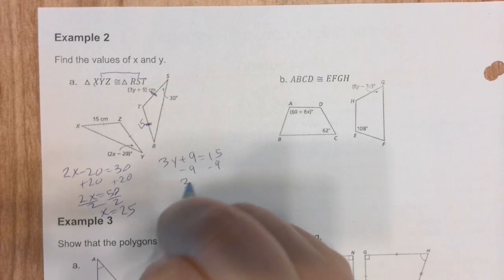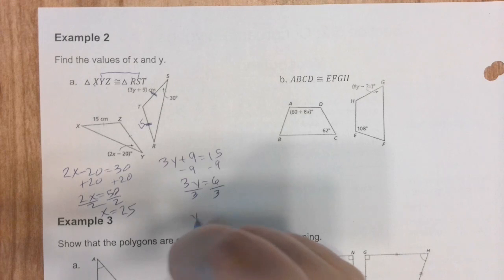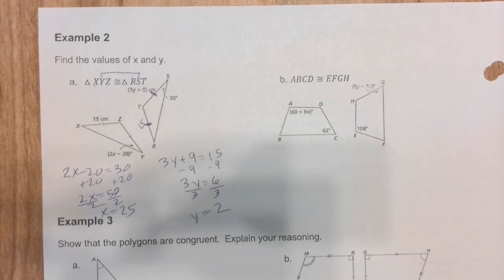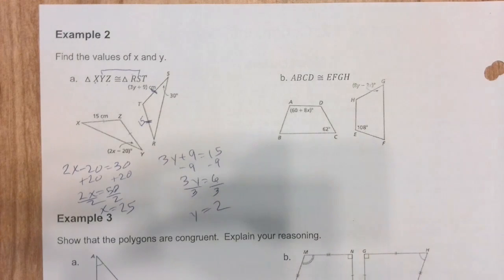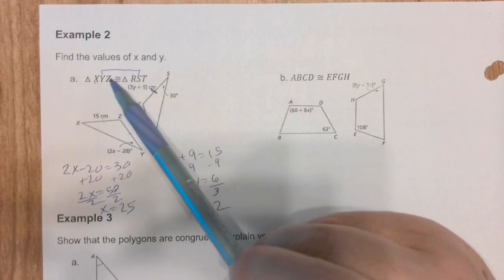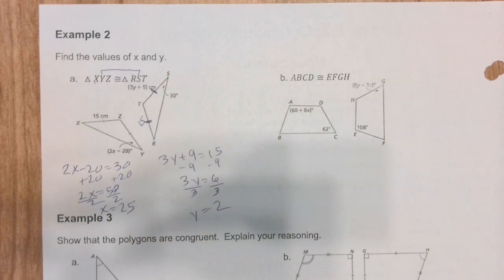Subtract 9 from both sides, 3y equals 6, divide both sides by 3, y must equal 2. Now in this particular problem you did need the picture to see what the numbers were and the values, but you're setting things equal, and I'm looking significantly at the congruency statement when I do that.